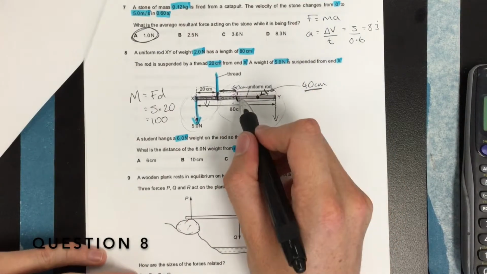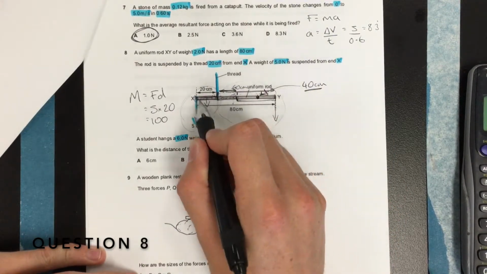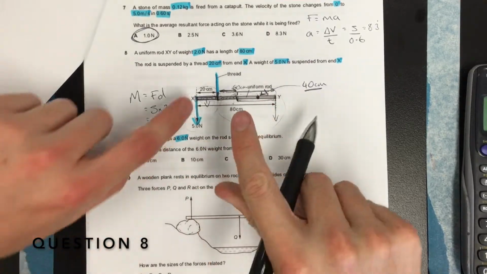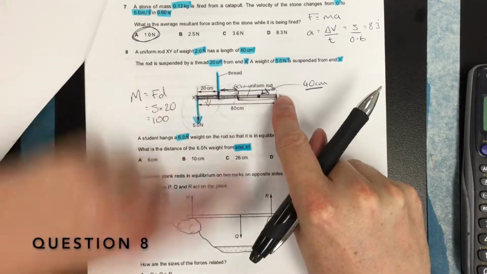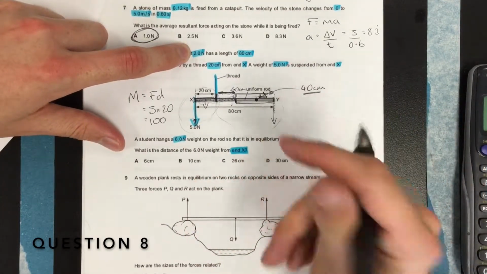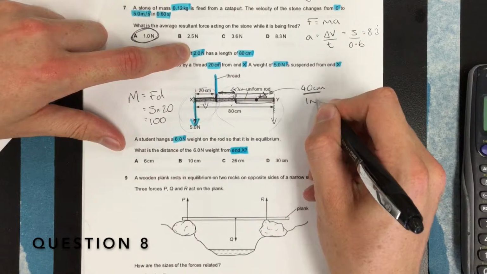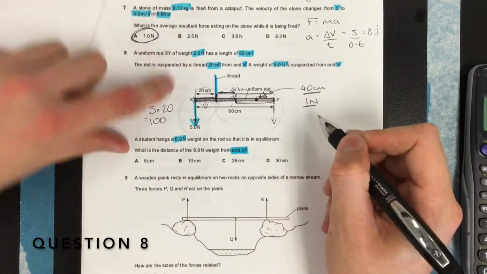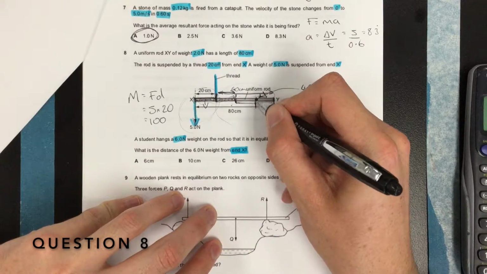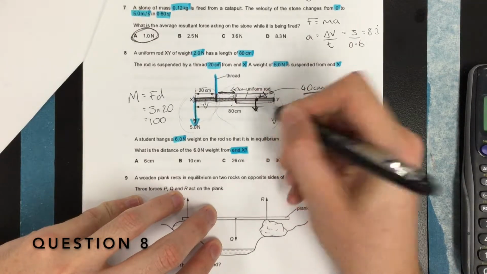You can see that this is 40 centimeters long and it's half of the whole thing. So it's half of this whole rod, okay? Because half of it is there, half of it is there. So the whole thing was 2 newtons, half of 2 newtons is 1 newton, right? So I've got 1 newton already pulling down here.